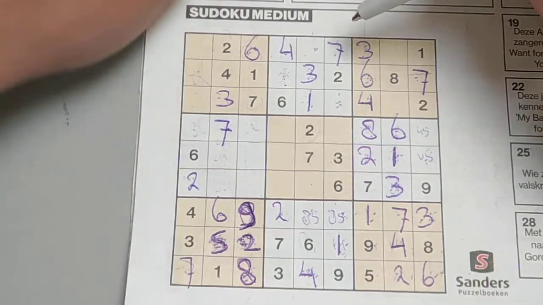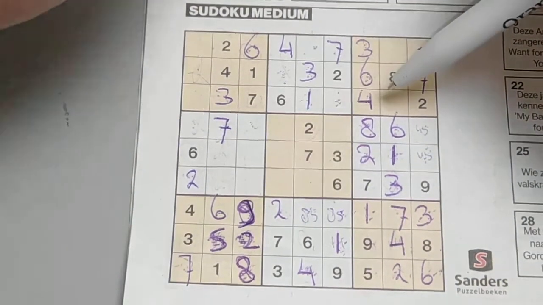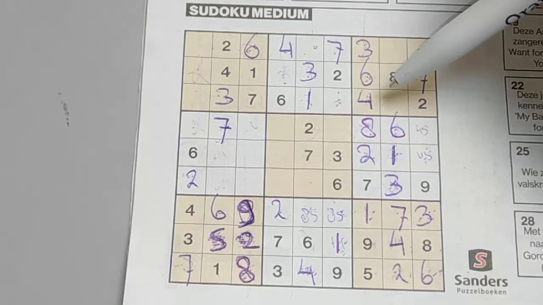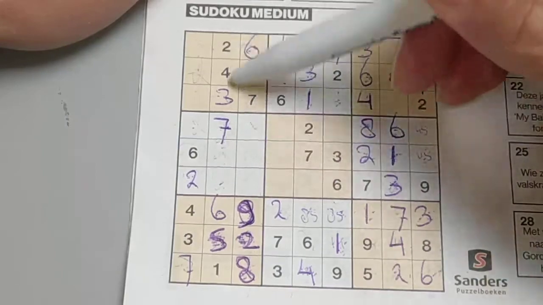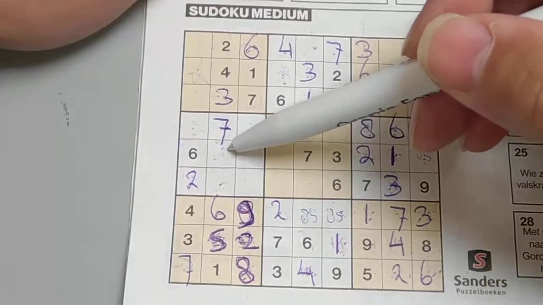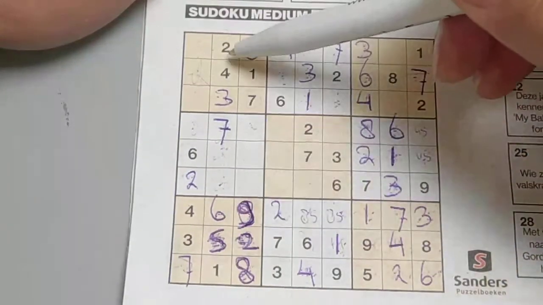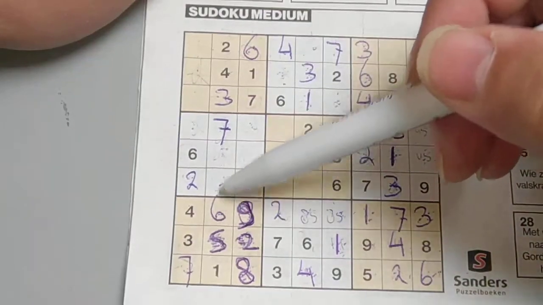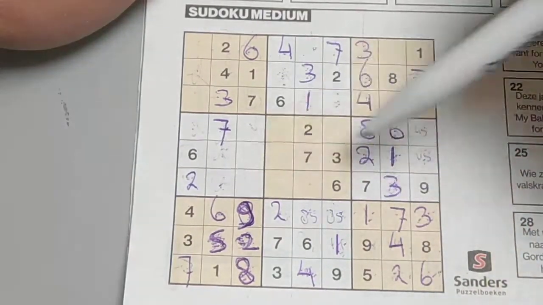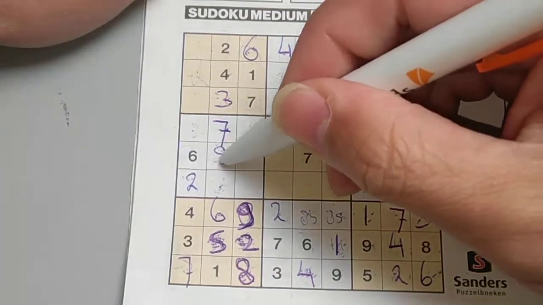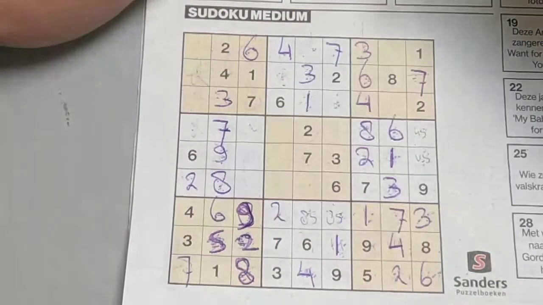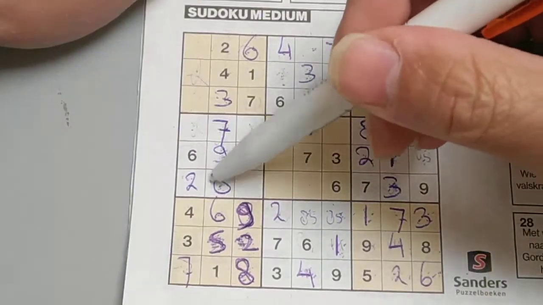9 and 5. I need to wait. How about these 2 numbers in the second column? The missing numbers are the 8 and the 9. We have a 9 here, no 9 there. 9 should be here, and the 8 goes there. 8 in this row, 8 in that row.